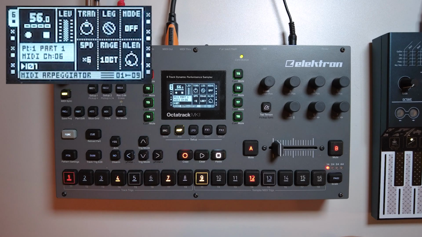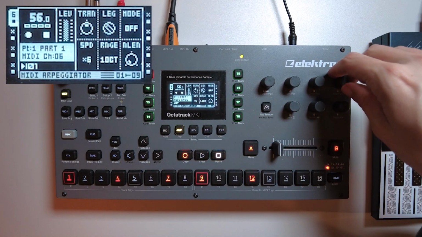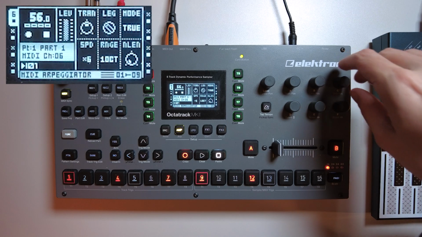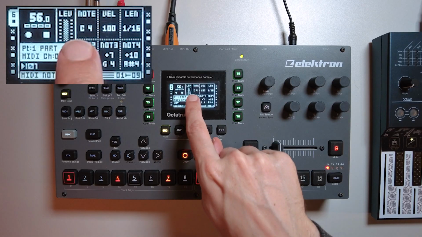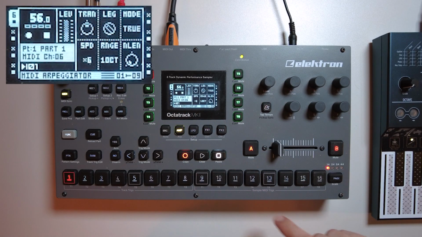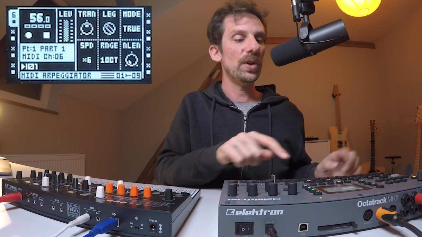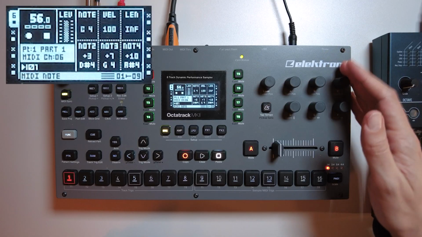So let's move on to the ARP menu. We can turn on the ARP by changing this mode setting to anything other than off. There's a couple of different options here. The first one's true, which will play back the notes that you have in the sequencer or that you're playing on a MIDI keyboard that's going into the Octatrack in the order they were played, or in this order they're set up here. So note 1, 2, 3, 4. Maybe get rid of those trigs so you have just the one here. Now we only hear one note because the length here is set to 1/16th note. I'm going to set this to infinity for now, so the ARP just keeps playing.